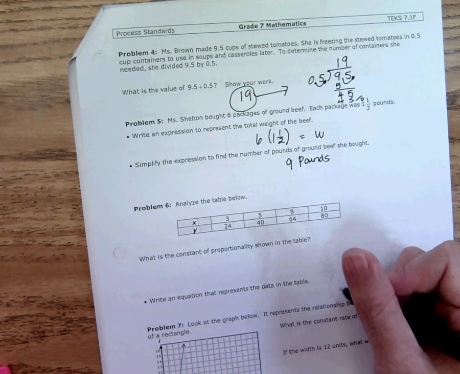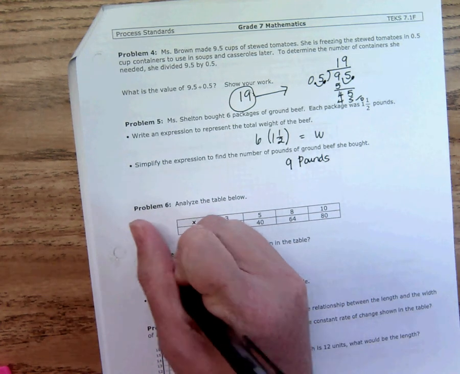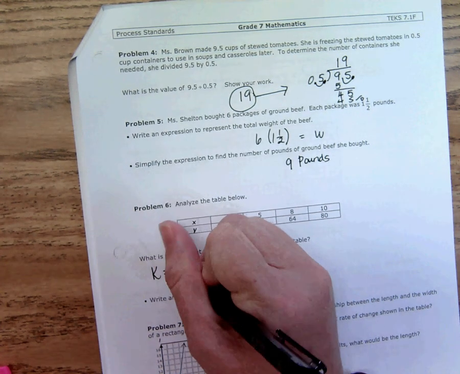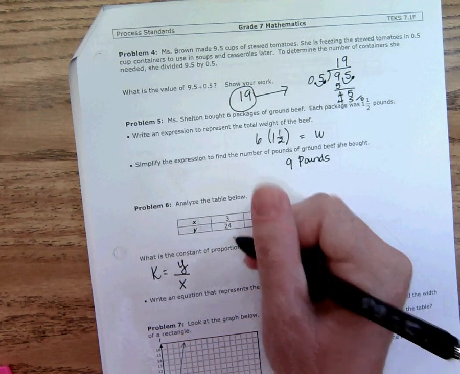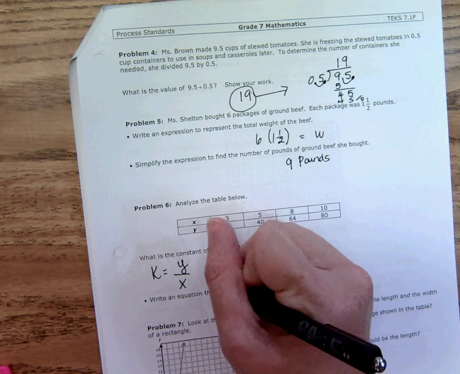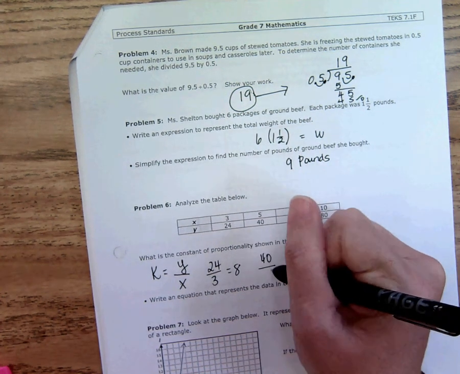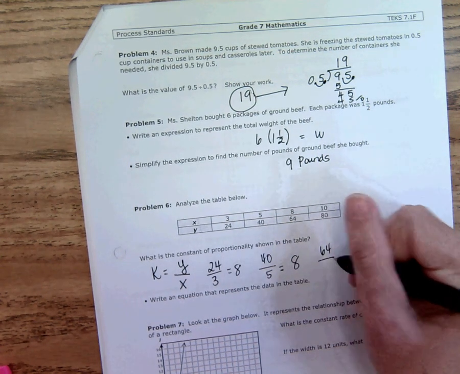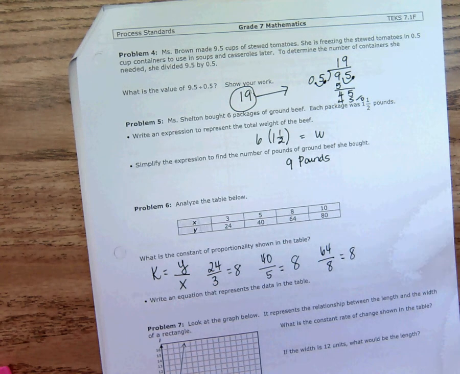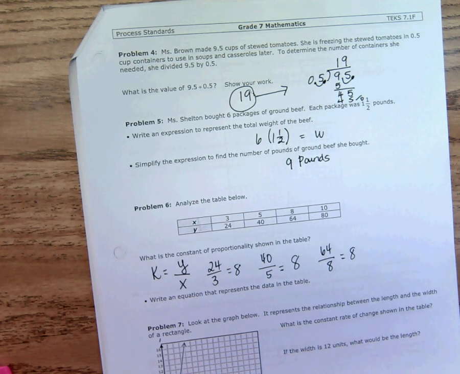All right. Problem 6. Analyze the table below. What is the constant of proportionality shown in the table? So it's letting us know that there is a constant of proportionality, and constant of proportionality is your y value divided by your x values. 24 divided by 3 is 8. 40, my y, divided by 5, my x, is 8. 64 divided by 8 is 8. You see how we get the same answer each time, because it is a constant of proportionality. It's a constant relationship. It does not change.